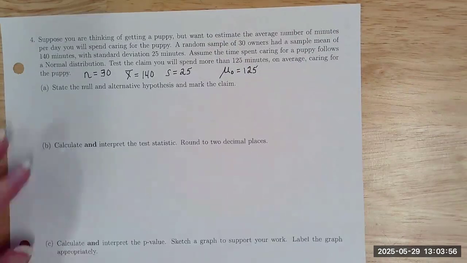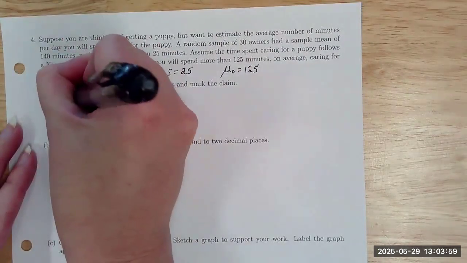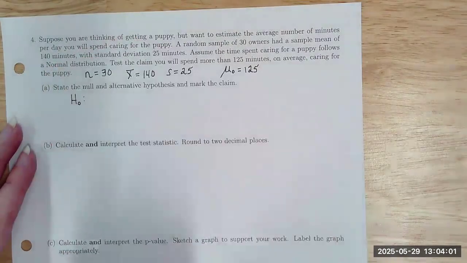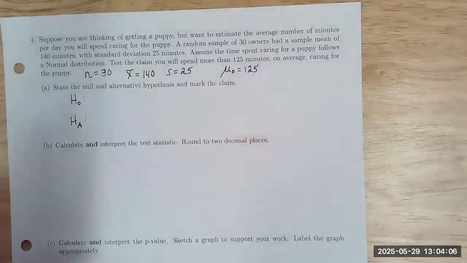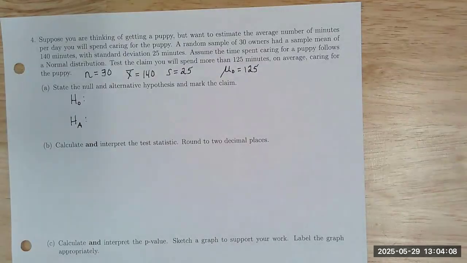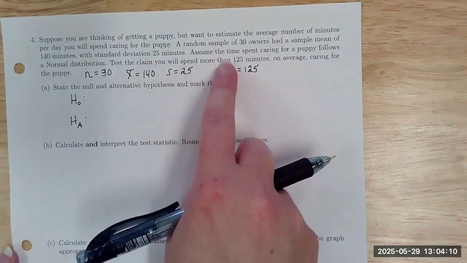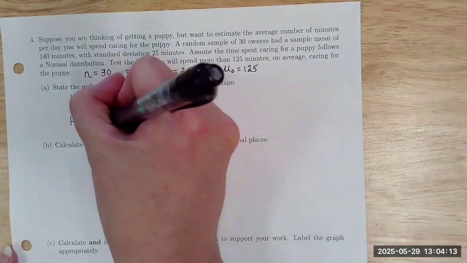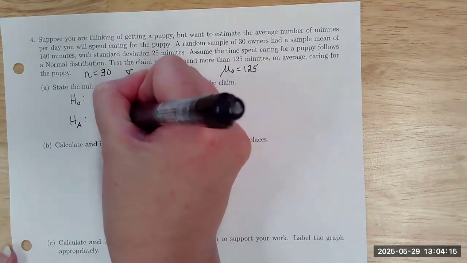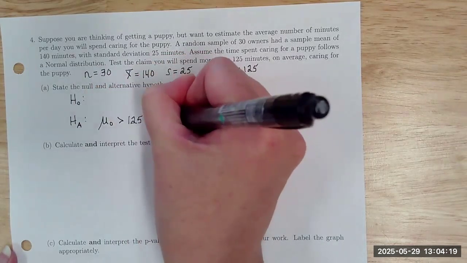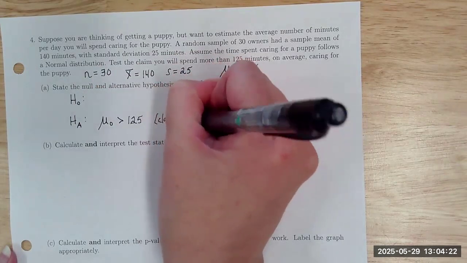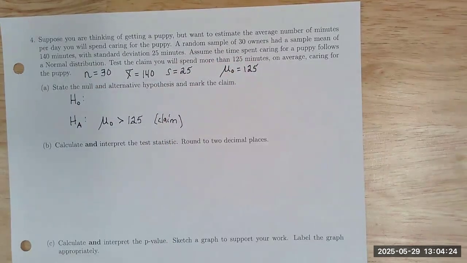The first part of the question says state the null and alternative hypotheses and then mark the claim. So our H0 and our Ha. The Ha is the easier one to write right now because it says test the claim you'll spend more than 125 minutes. So that would be that the mean is greater than 125. And that's the claim. They just told us it's the claim. That was nice of them. The claim is the thing you're testing.